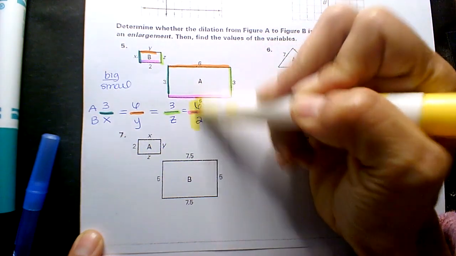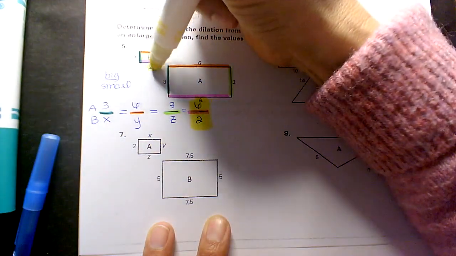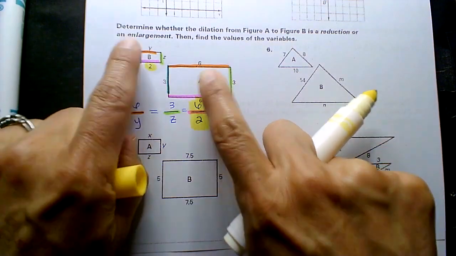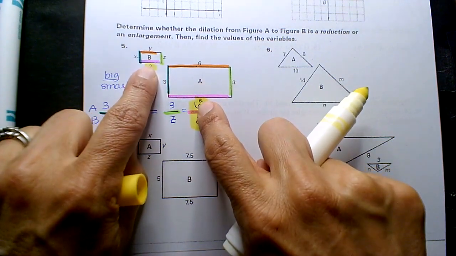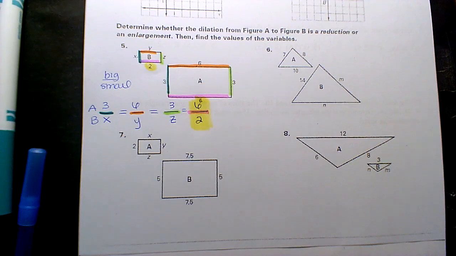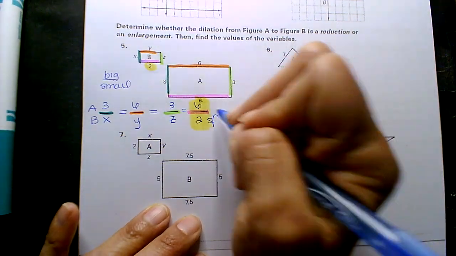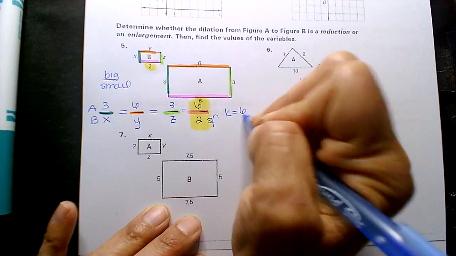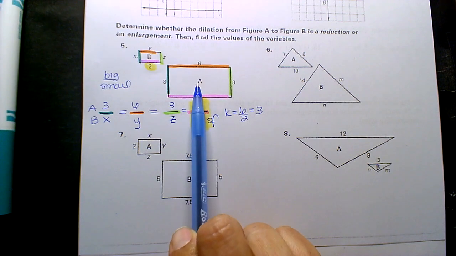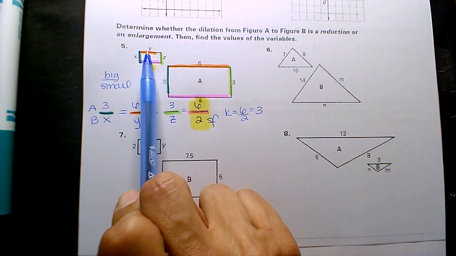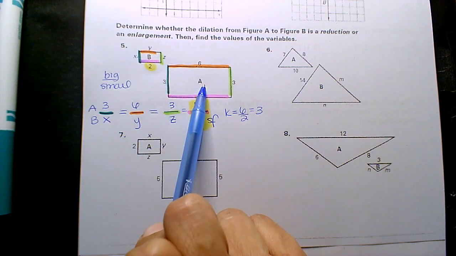Perfect. Okay, this right here is my scale factor, and you could even see it here and here. See how they're organized? Like left goes with left, top goes with top, right goes with right, bottom goes with bottom. You can even see it that way. All right, so this is my scale factor. If you were to reduce it, 6 divided by 2 is 3. That means A is 3 times as big as B, or B is 3 times as small as A.